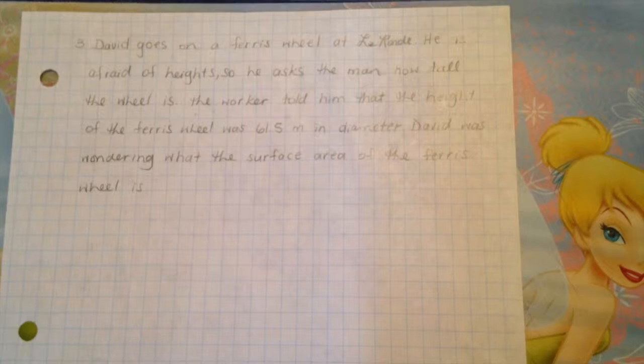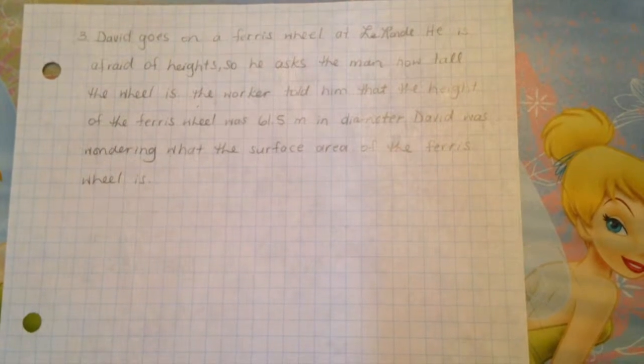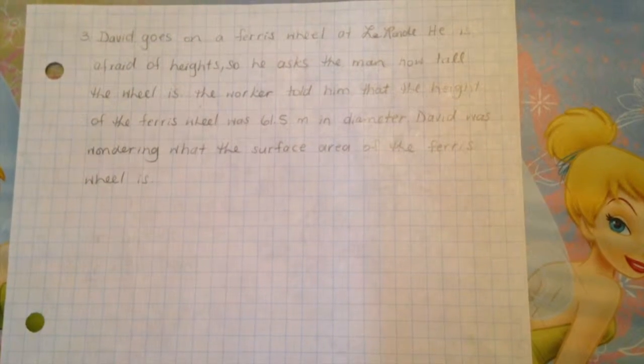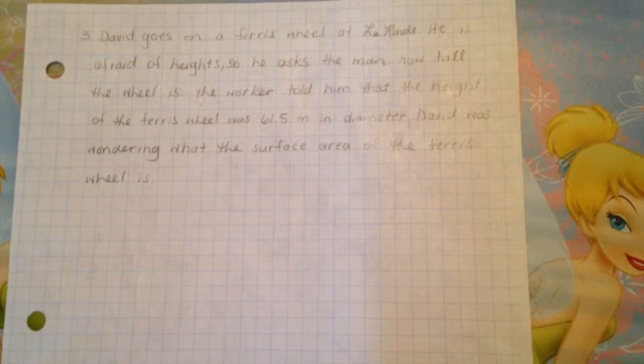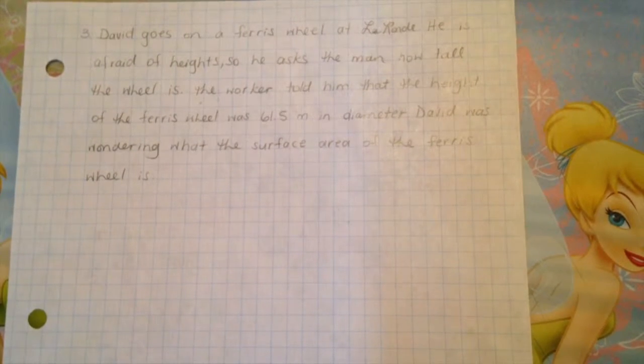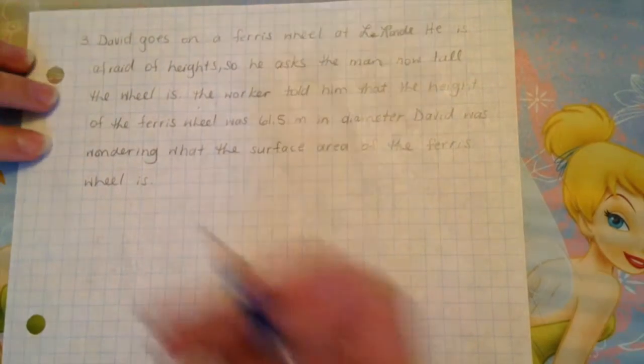He is afraid of heights, so he asked the man how tall the wheel is. The worker told him that the height of the Ferris wheel was 61.5 meters in diameter. David was wondering what the surface area of the Ferris wheel is.